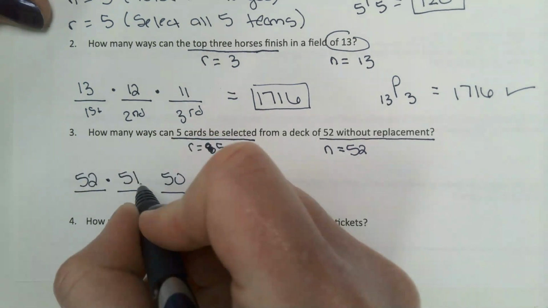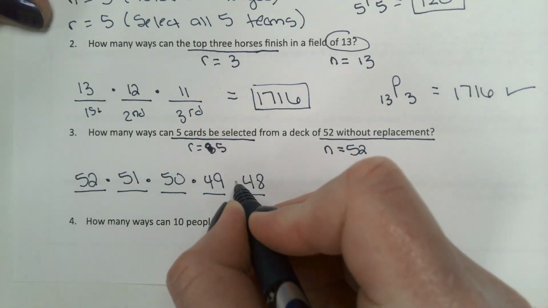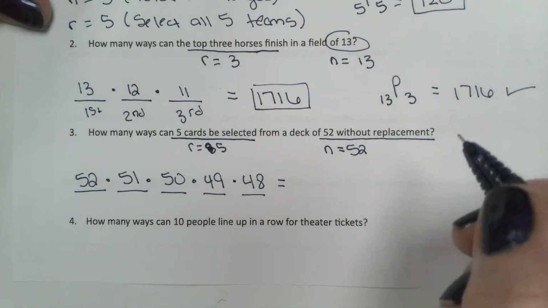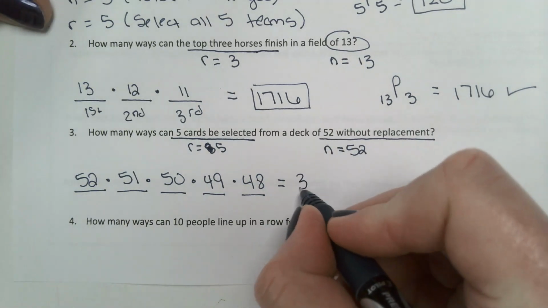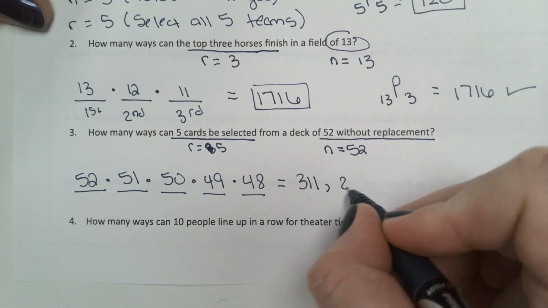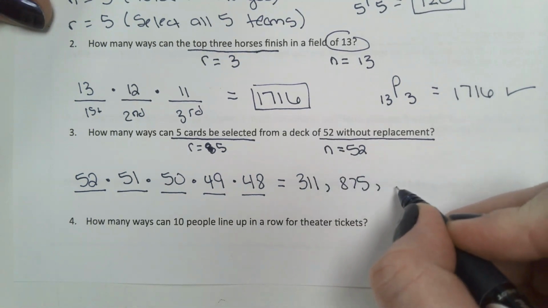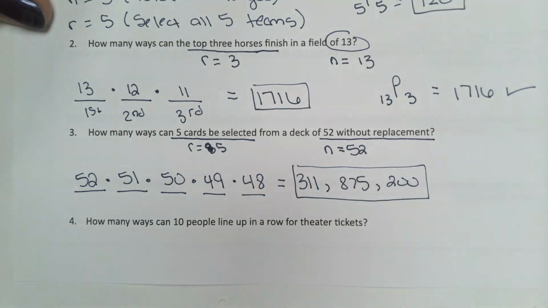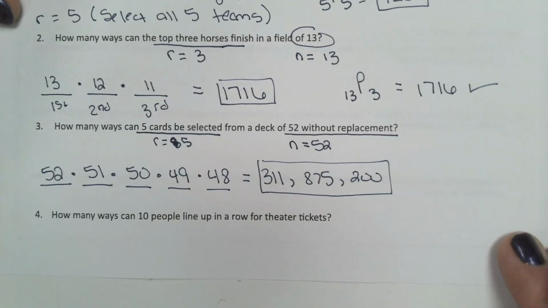And so this is a problem where you could just simply do it like this and multiply the numbers together. And you should get a large number of 311,875,200 different ways that you can select 5 cards out of a standard deck.